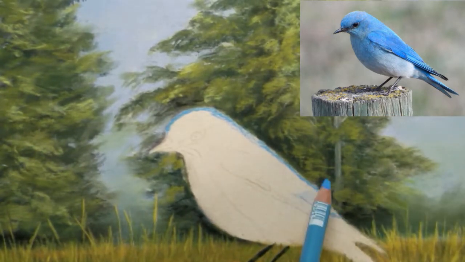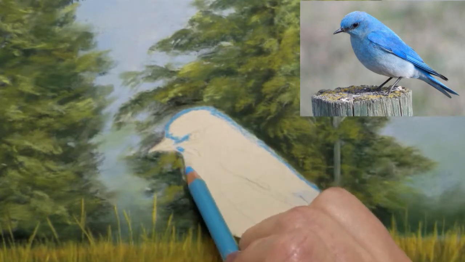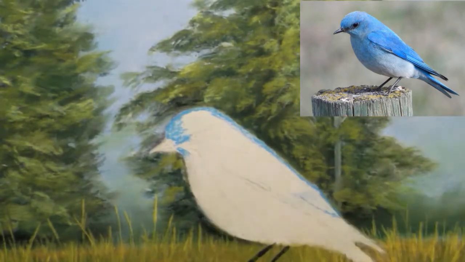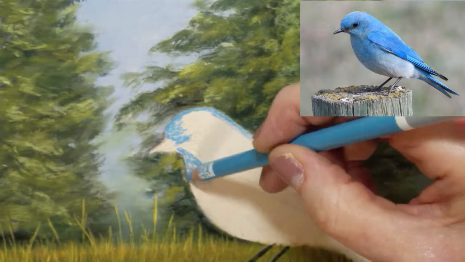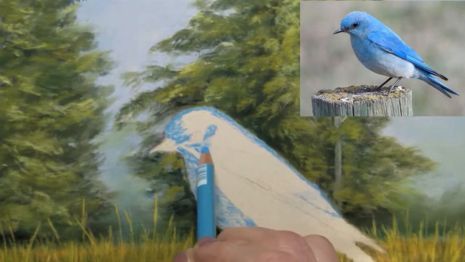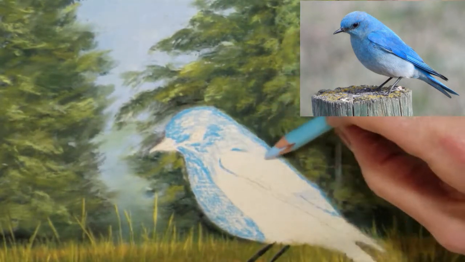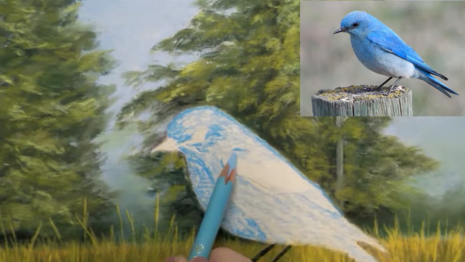I'm using a medium shade of blue to begin developing a base layer to build my pastels over. I've switched to a lighter shade of blue for the underside of the bird's belly.